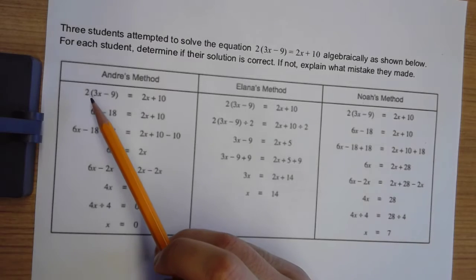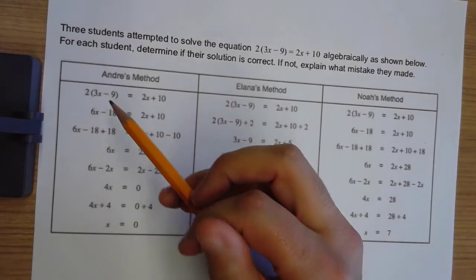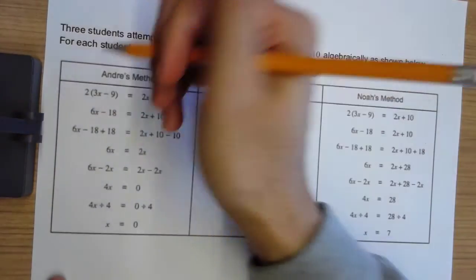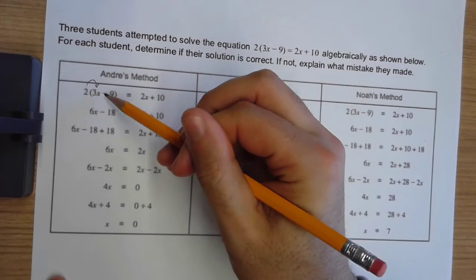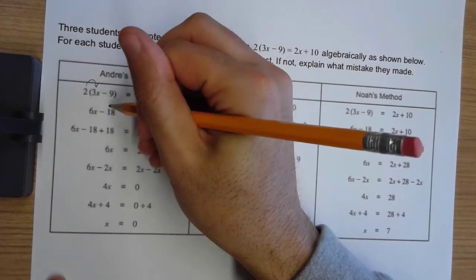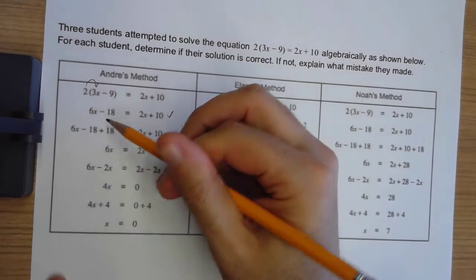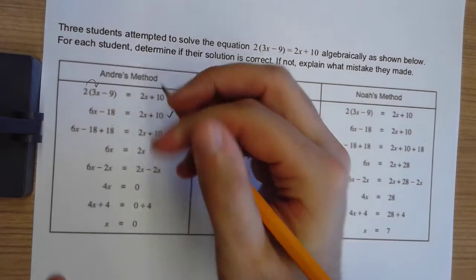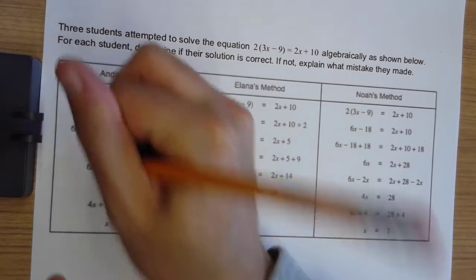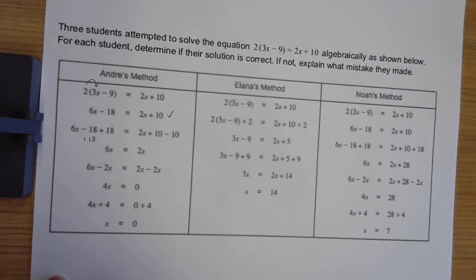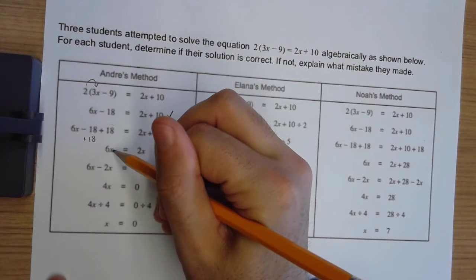So we'll take a look at Andre's first. We see 2 open parentheses 3x minus 9 is equal to 2x plus 10. Now, what it looks like Andre is trying to do is distribute this 2. We have 2 times 3x, which is equal to 6x, minus 2 times 9, which is 18. So far, so good. Now, it looks like he's adding 18 to both sides. Of course, when I do it on my whiteboard, I tend to put it on top of each other, which is fine. Doesn't matter at the end of the day. You know that minus 18 and plus 18 will just cancel each other out and get me to 6x.